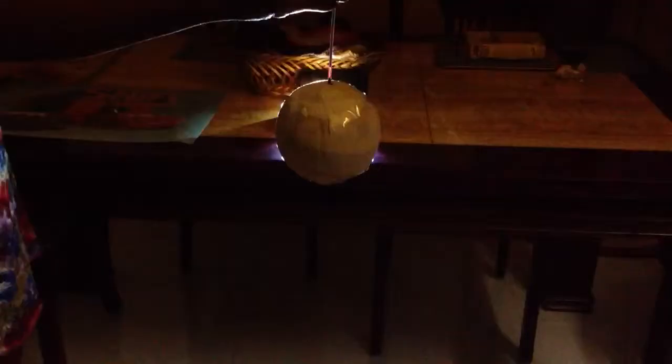Switch off the light. The first phase we see is new moon. We will slowly move in anti-clockwise direction. The second phase we see is waxing crescent. The third phase is half moon.